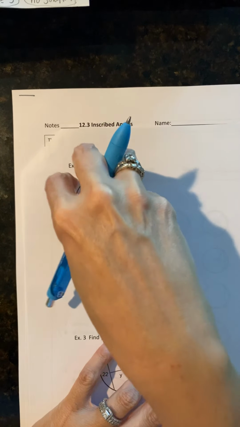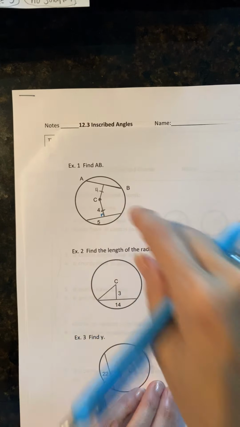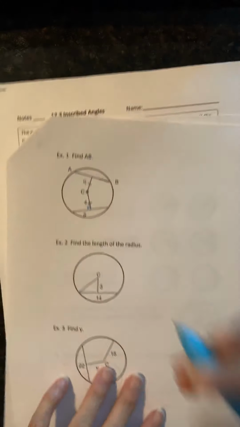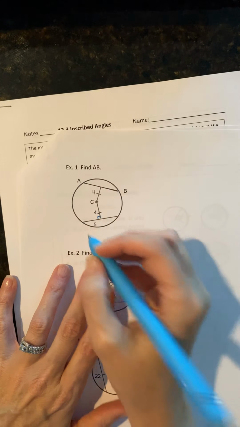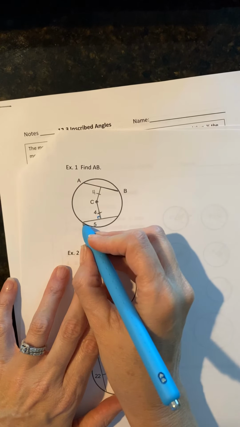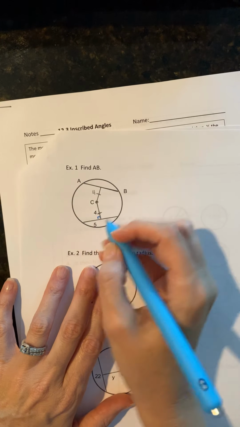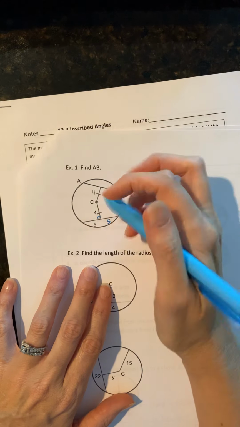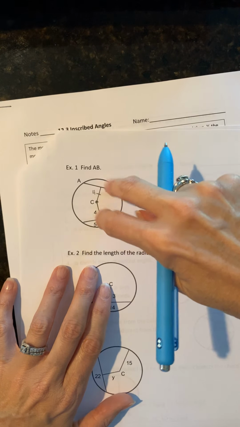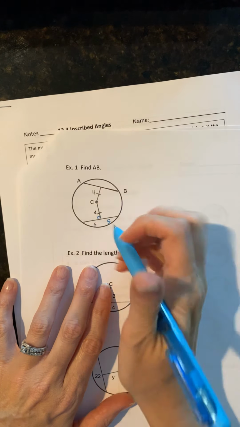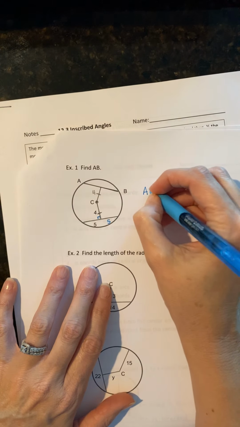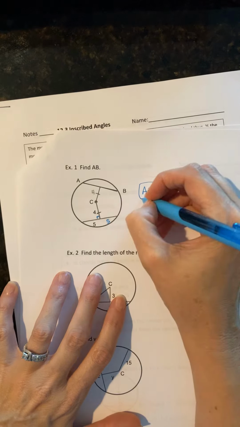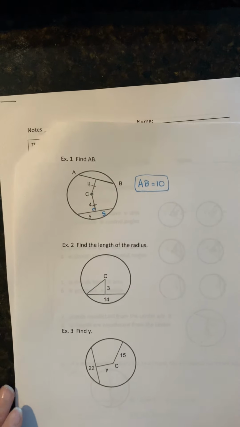So this actually uses the last two rules that we wrote down on the other side. It uses these two. All right, so since that's perpendicular, because I should have had a right angle there, this is bisected, so that means this is 5. So that whole thing is 10, and since both of these chords are an equal distance away from that center point, they're equal to each other. So AB is 10. 10 units, we don't know what it's measured in. And so that's how to do that one.